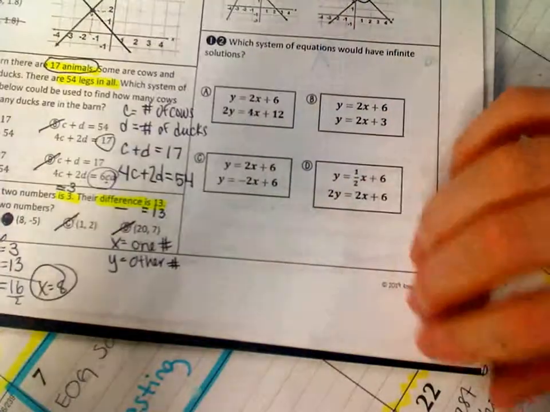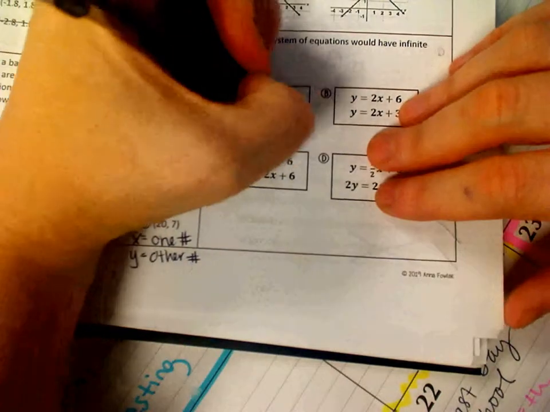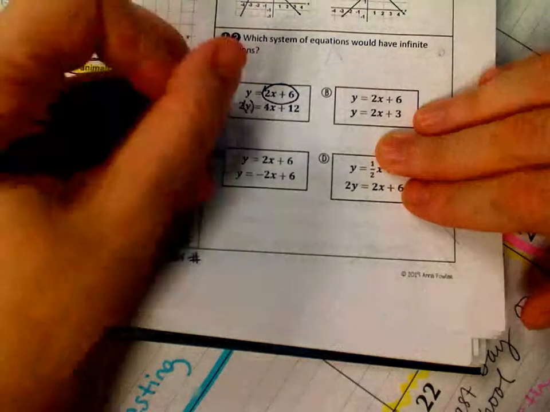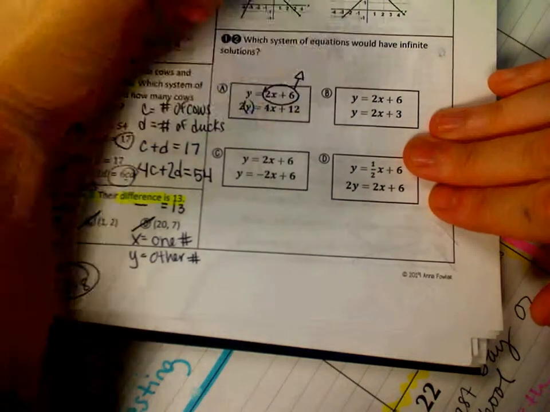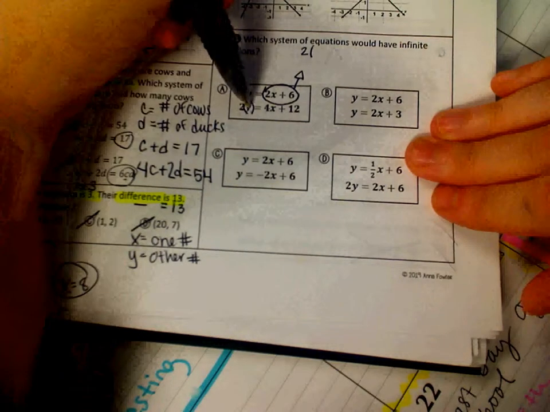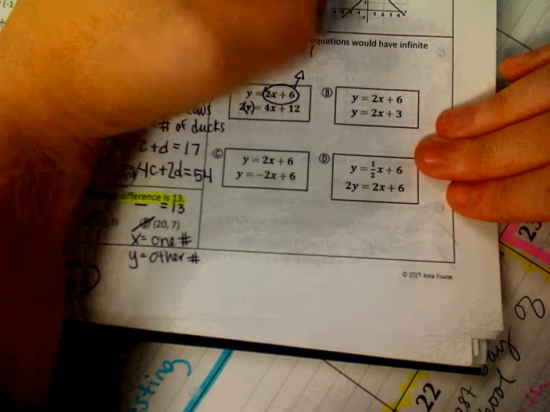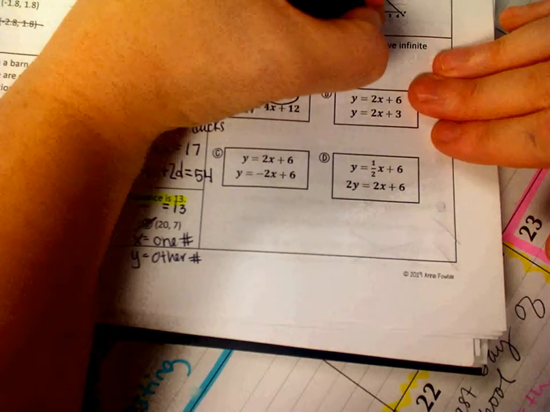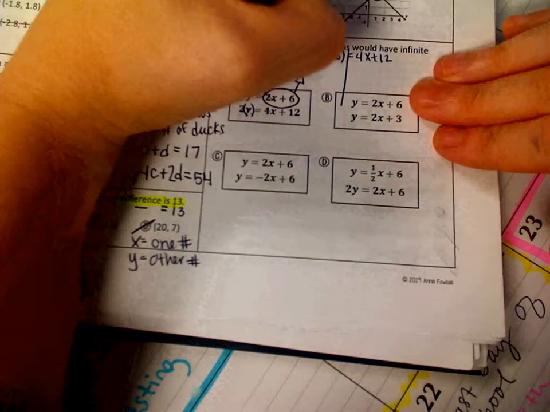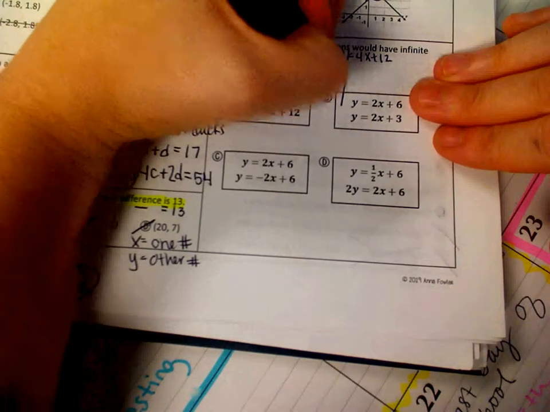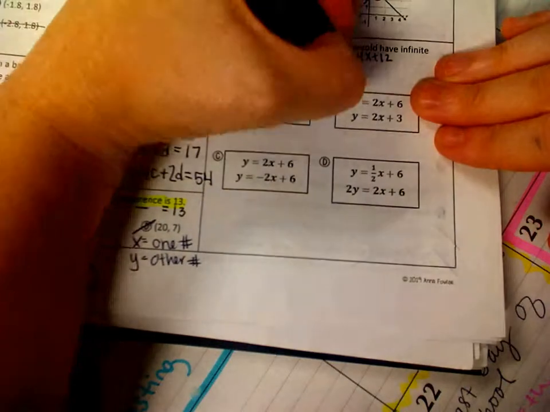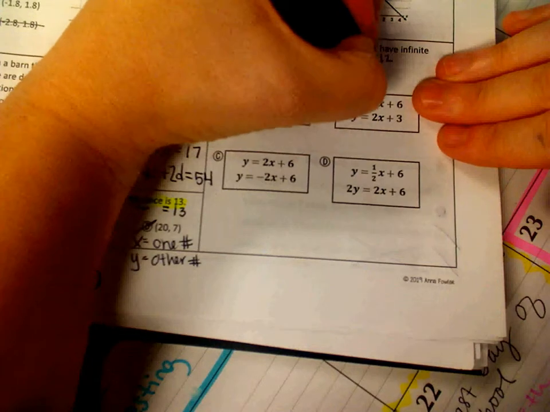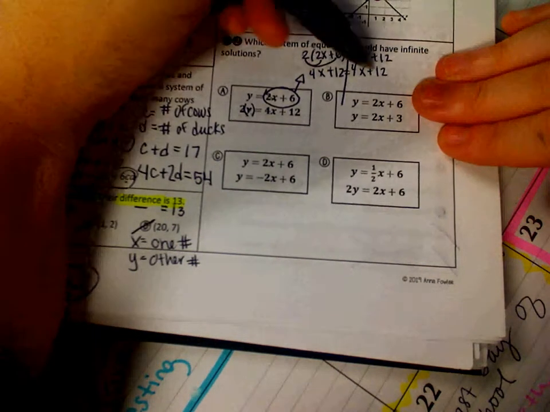We'll do the blob. So we're going to put our blob right here where the y is. So I'm just going to write it. So instead of 2y, I'm putting 2 parentheses 2x plus 6 equals 4x plus 12. Distribute that, and I get 2 times 2, 4x, 2 times 6, 12. So I'm already noticing here that I have a 4x plus 12 on both sides, which means it's going to be infinite solution. But let's keep solving.